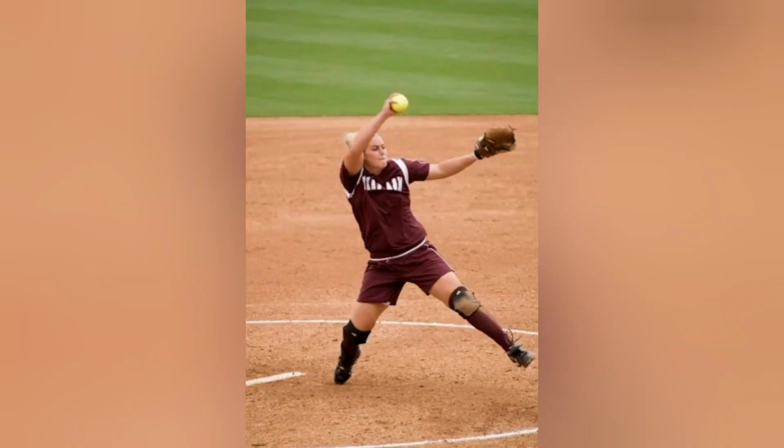The first position that we are going to talk about is the pitcher. The pitcher is responsible for pitching the ball, or in other words, throwing the ball to the catcher in hopes that the batter may have a strikeout. Here is an example of a pitcher.